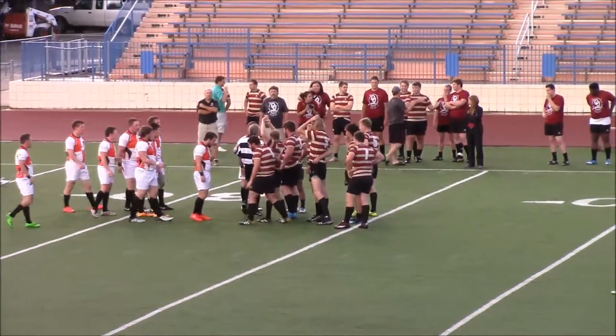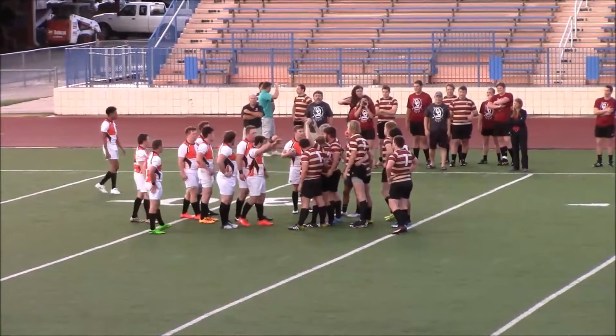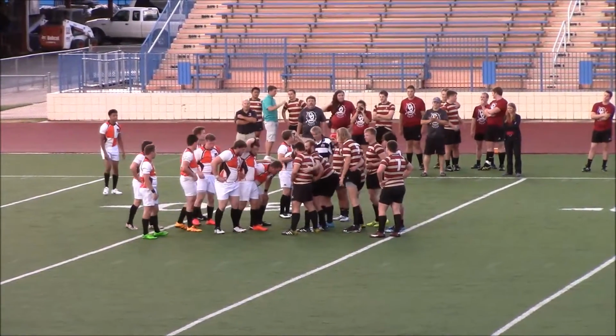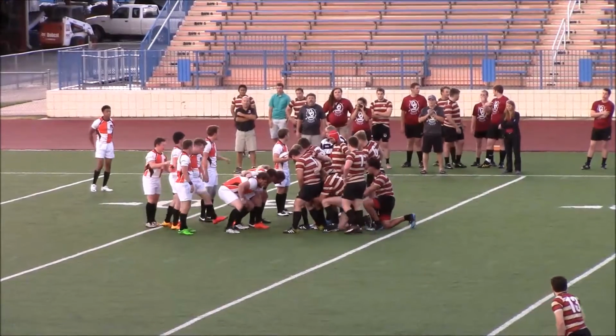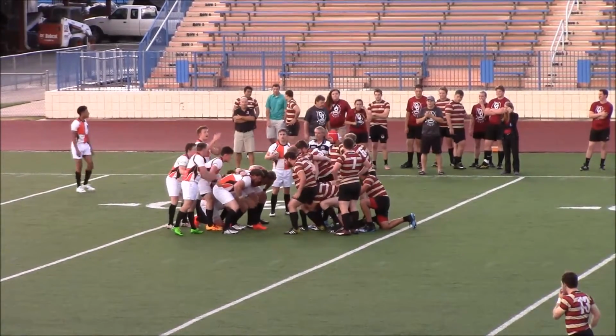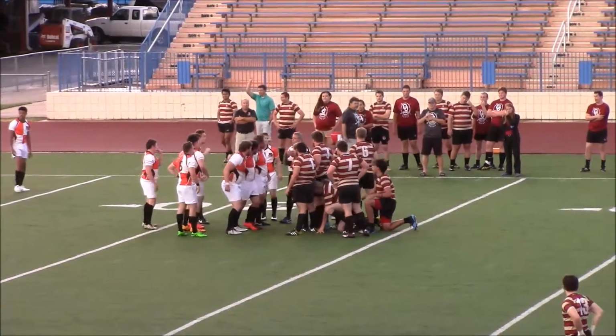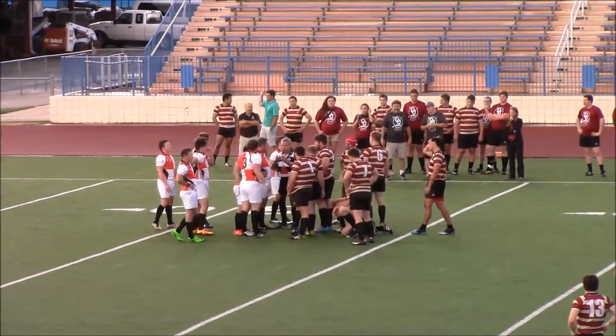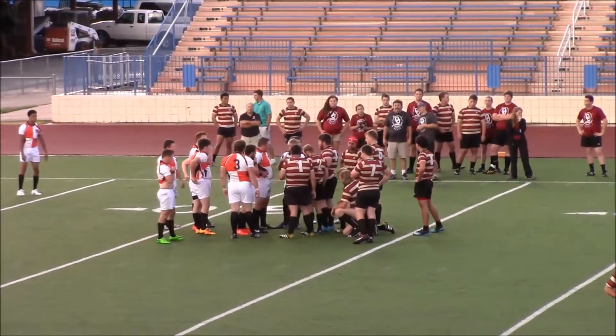Short arm penalties are a choice to really not do anything but that, toe it and go, or do penalty play. Oklahoma State will try to take advantage. Has a scrum down on the 35-meter line.